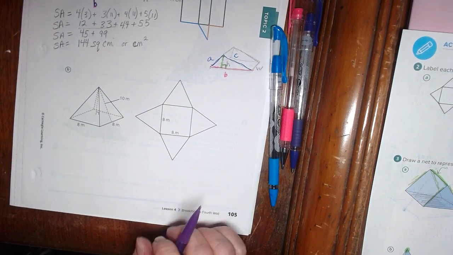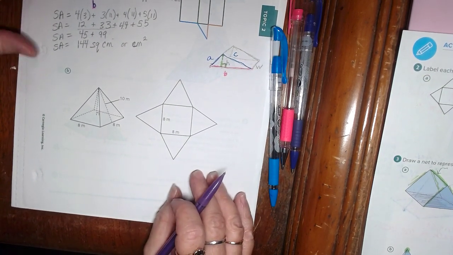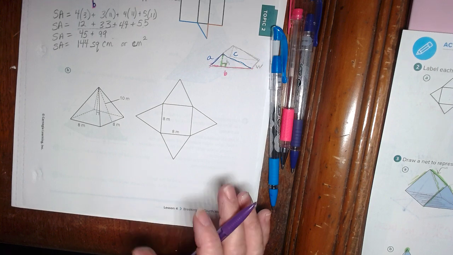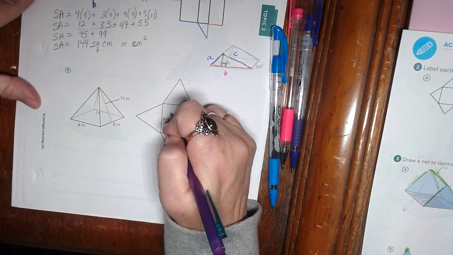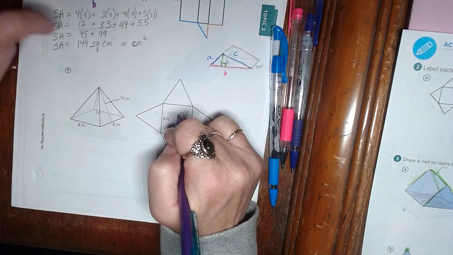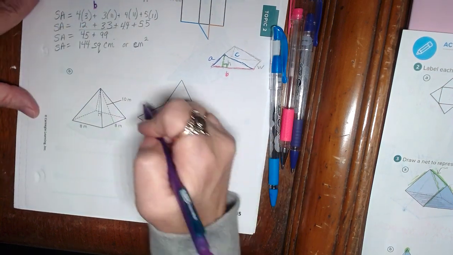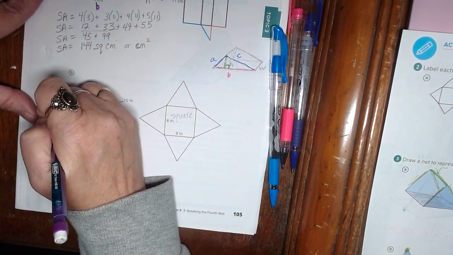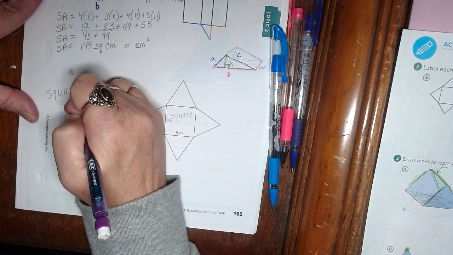Okay, so then when we look at this triangular pyramid, I'm sorry, it is a square pyramid. This base is a square. It has 4 triangles that come off of it. It is a square pyramid.